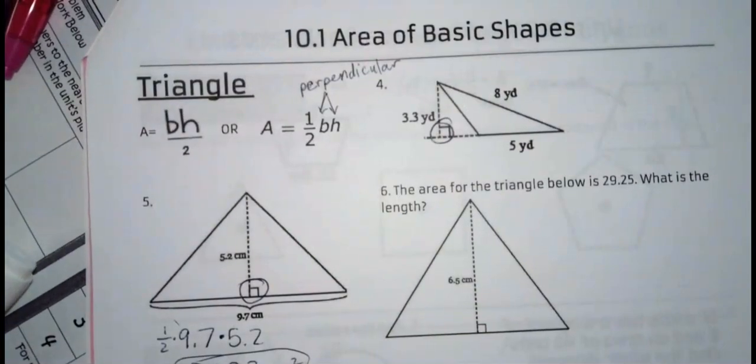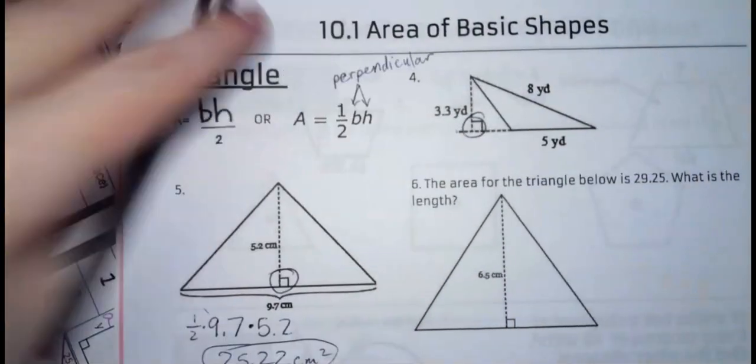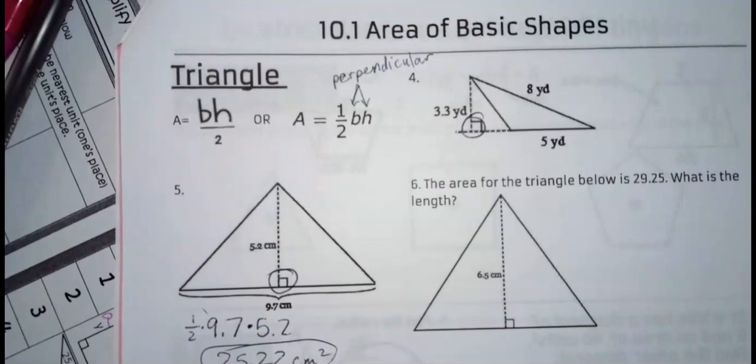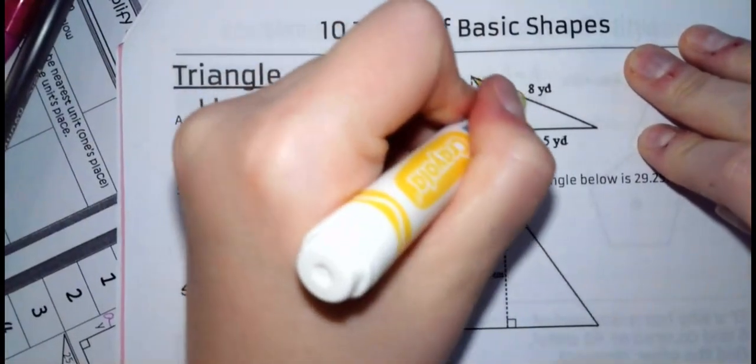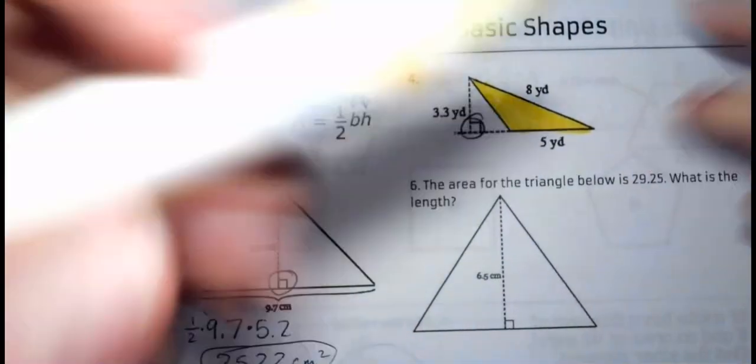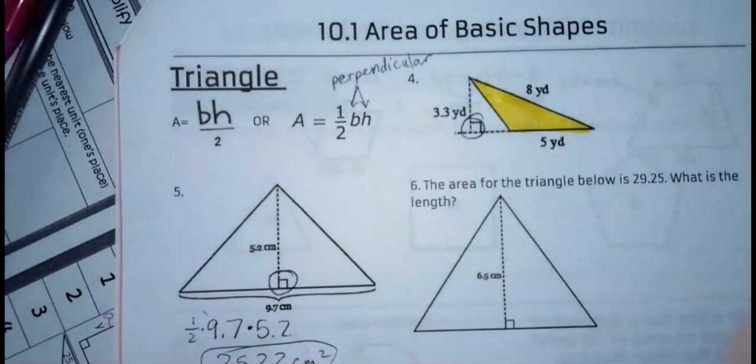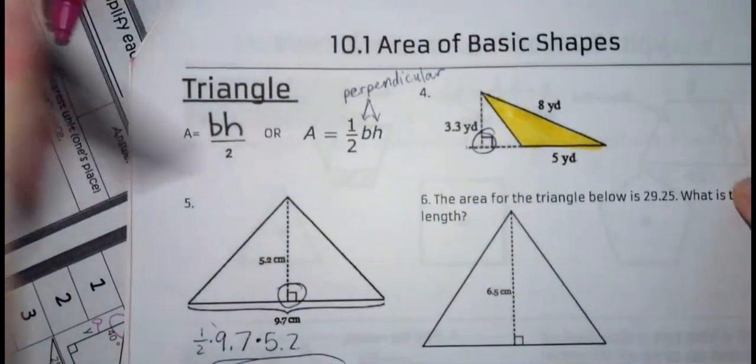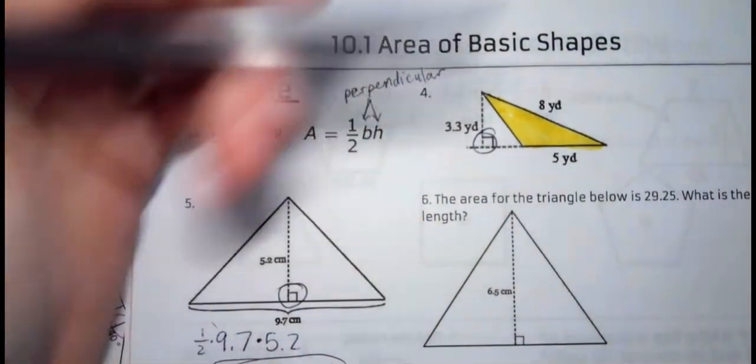Does this triangle look weird? Absolutely it looks weird. This is the area of this triangle, the yellow part. That's the area that we're looking for. Not this part over here. But the problem is you can't just multiply 8 and 5 or you're going to get it wrong. You have to find the sides that are perpendicular.